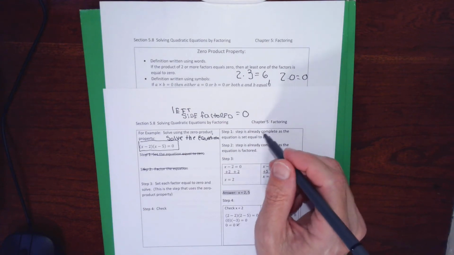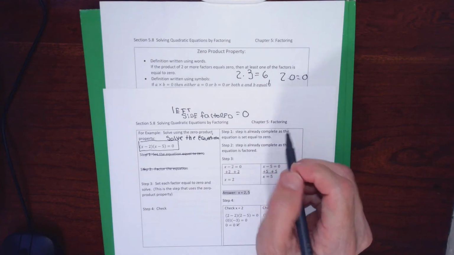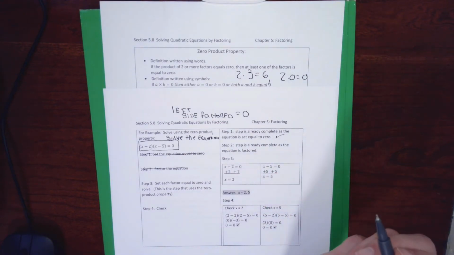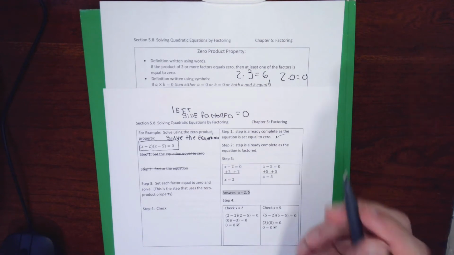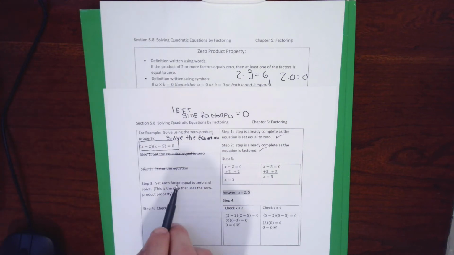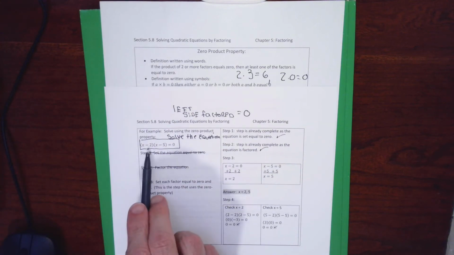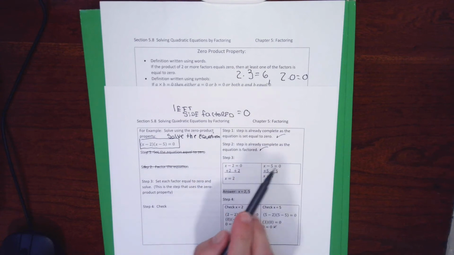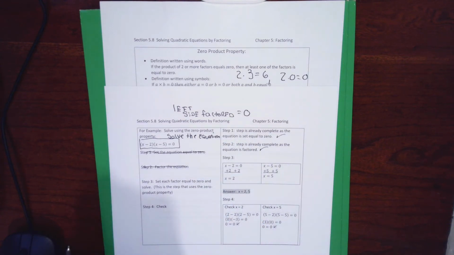Step 1 for this says set the equation equal to 0. This equation is equal to 0. That step's not going to be necessary. Step 2, make sure the equation is completely factored. It's already completely factored. These steps that I crossed out, I don't need to worry about. Step 3 says take each factor, the factor of x minus 2 and the factor of x minus 5, separately set them equal to 0. This is using the zero factor property.